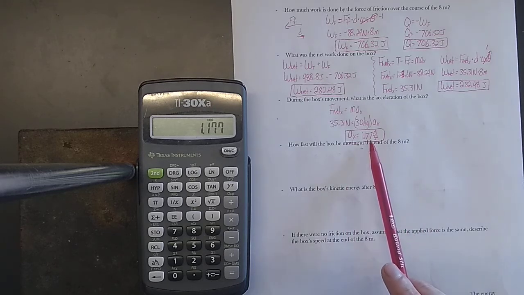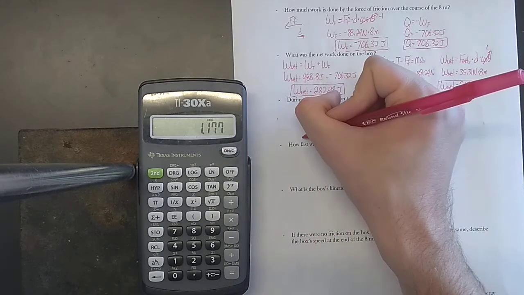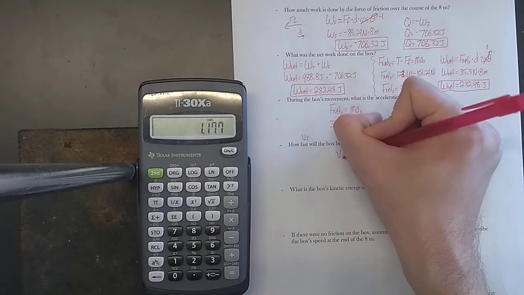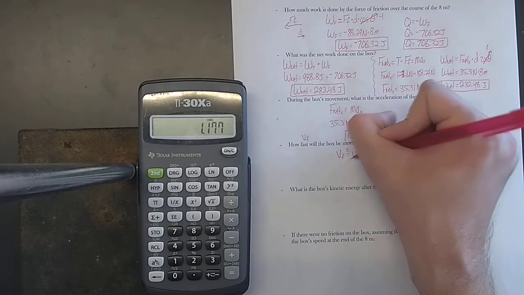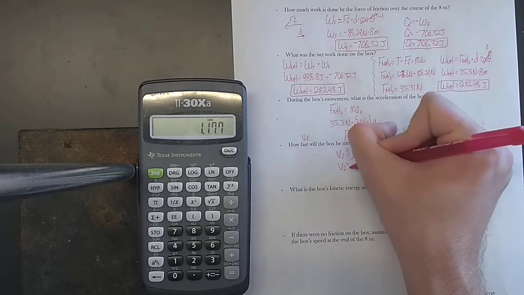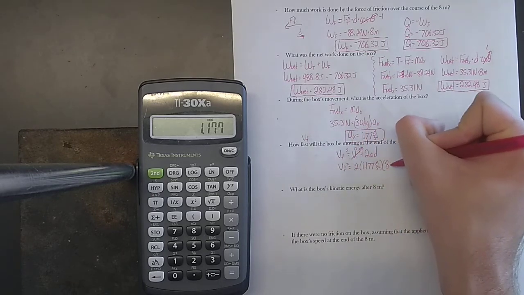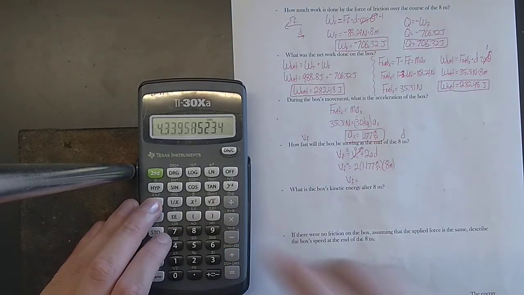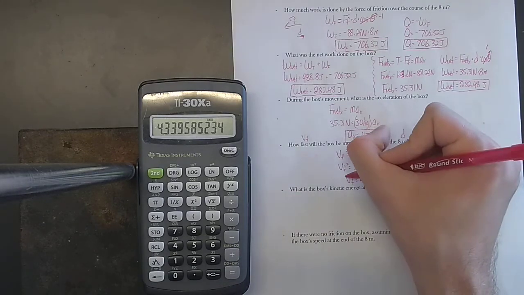Now that we know the acceleration, we can figure out how fast the box will be moving at the end of the 8 meters. There's our displacement. We're trying to find VF, and we have A. Let's assume the box started from rest, which it did. We don't have to assume that. We can use one of our kinematics equations: VF squared equals VI squared plus 2AD. No initial velocity. We're looking for VF. We get that the final velocity of the box is 4.34 meters per second.